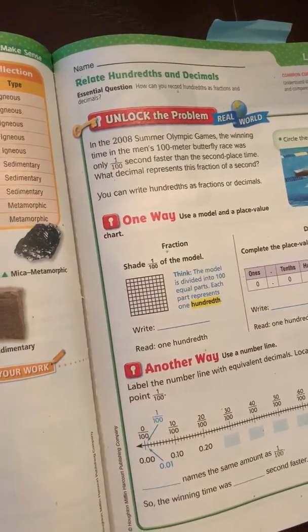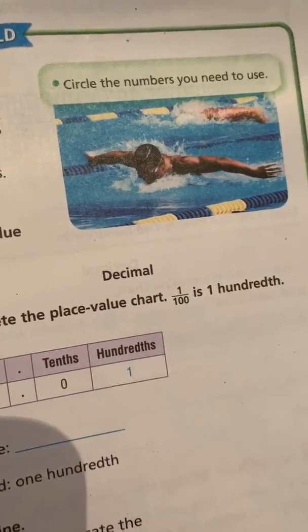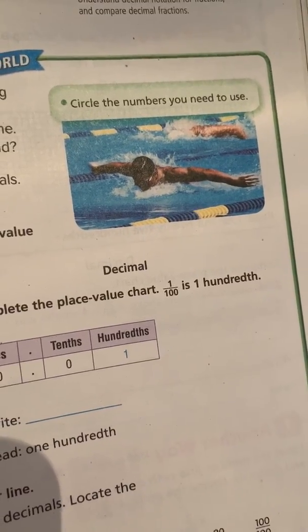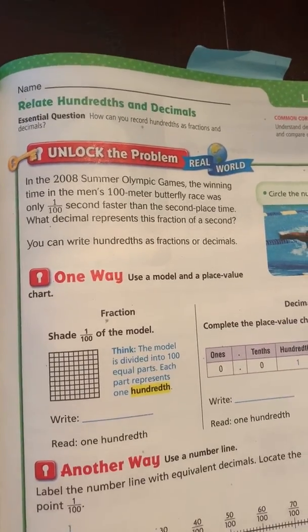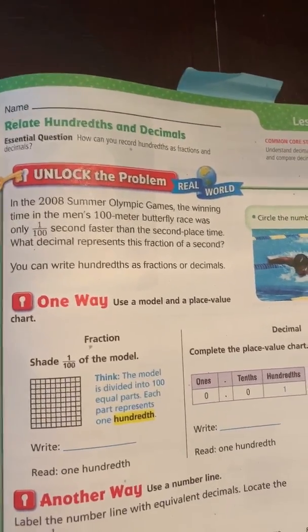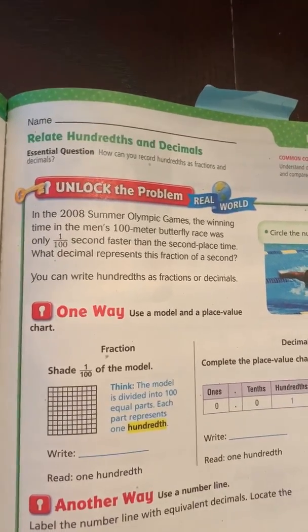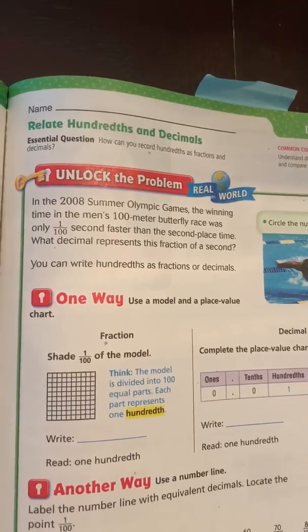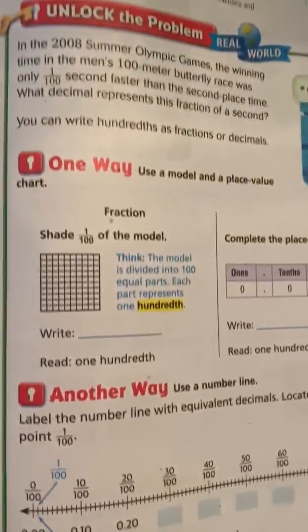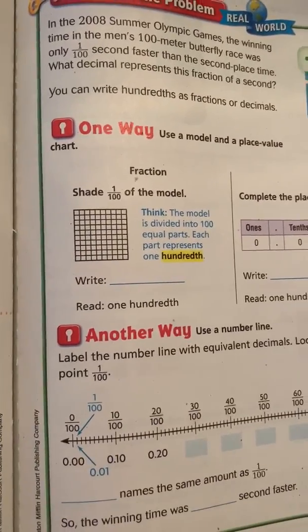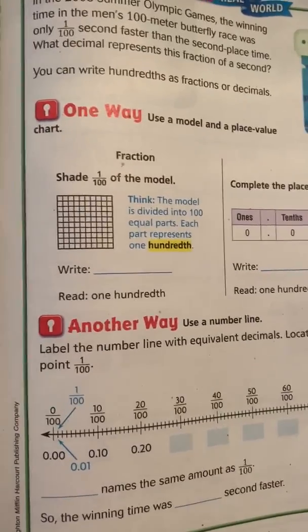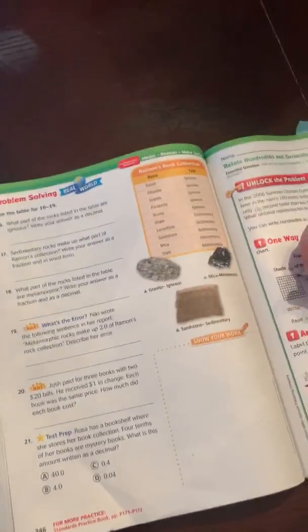And time is one way that we use hundredths to measure. And a lot of times swimmers will be just very, very close to each other in a race. And so they have to record that and go all the way down to 1/100th of a second faster or slower than someone else. So you can write hundredths as a fraction or as a decimal. So Craig's gonna get us started this morning with using a model and a place value. He's gonna shade 1/100th of this model. Go ahead and do that now, Craig.